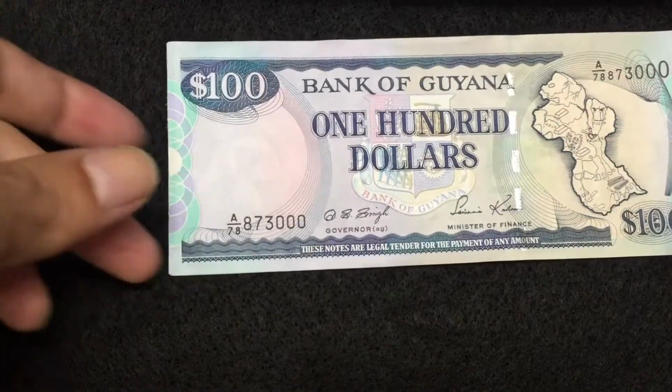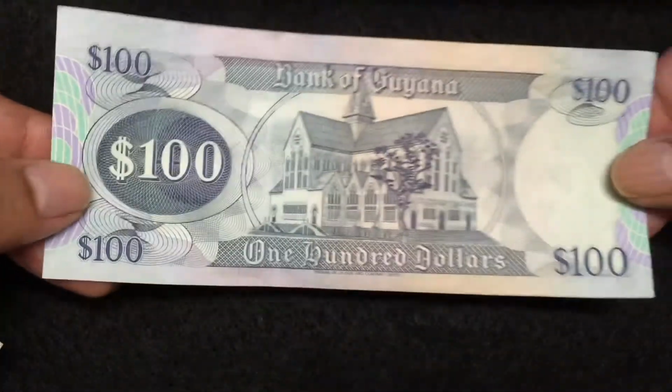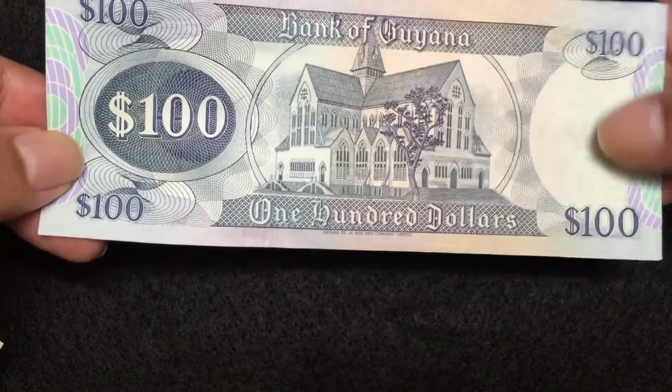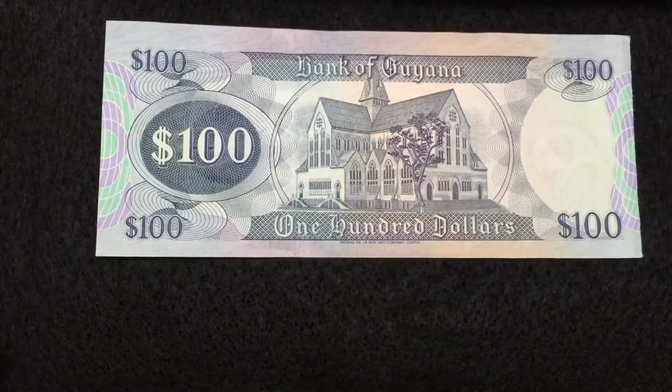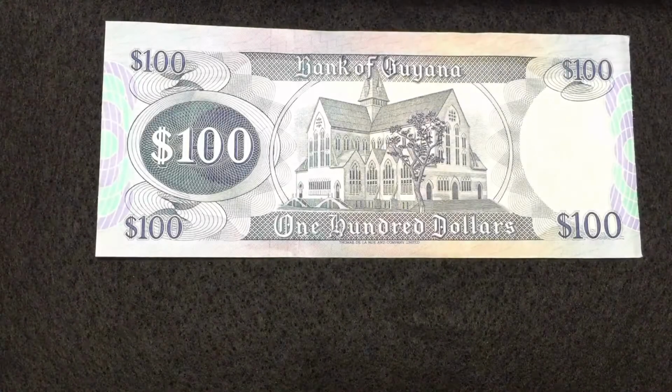Guyana $100. Let's check the reverse side without UV light. This is the reverse side, same watermark on the right. Some small threads in color blue are getting reflected. No other reflection, no serial number is getting reflected.